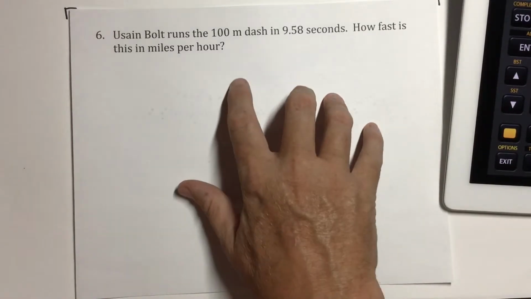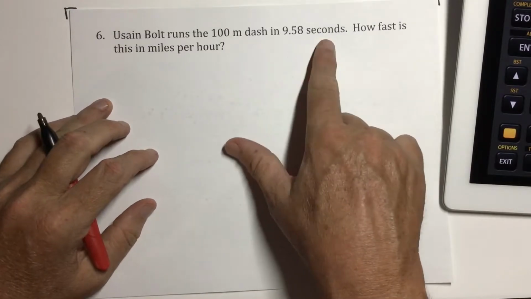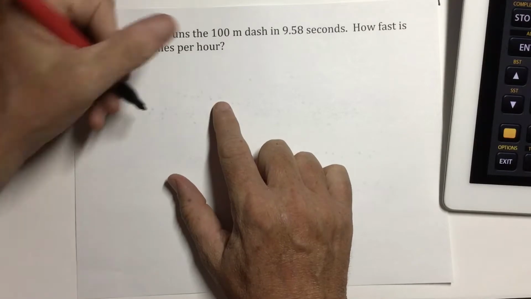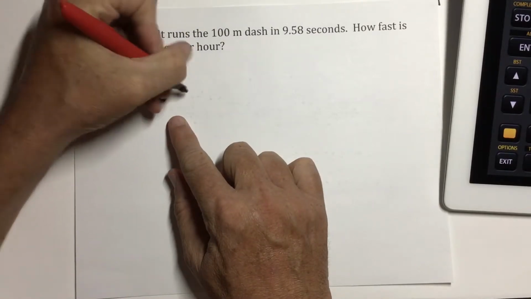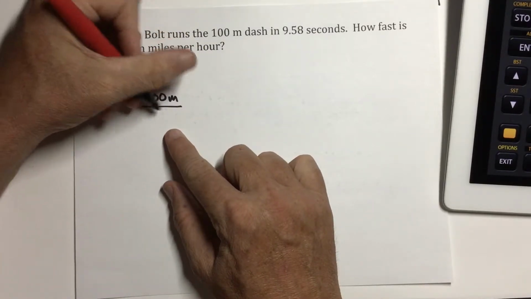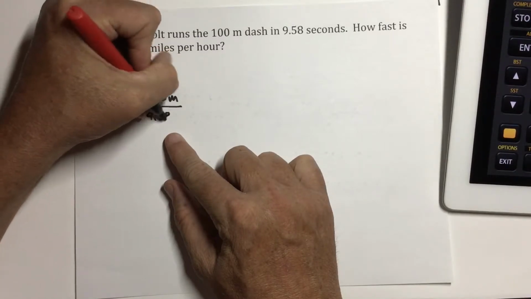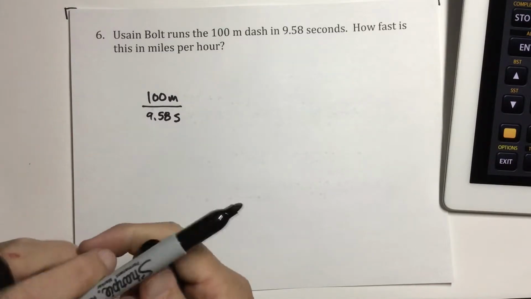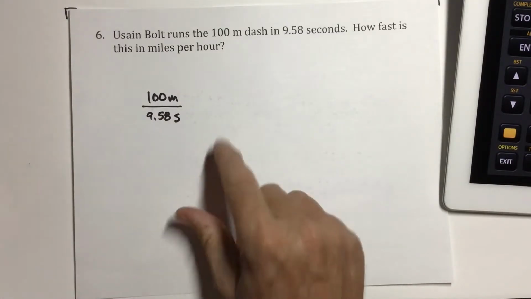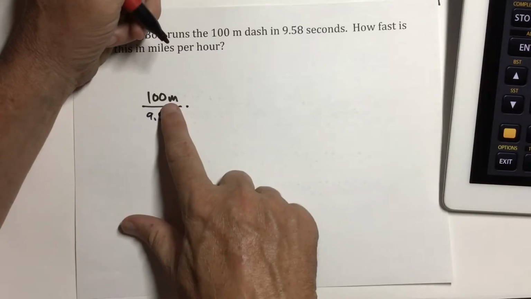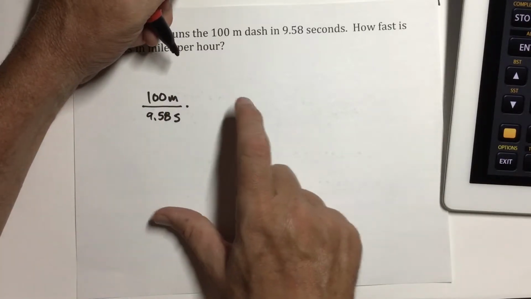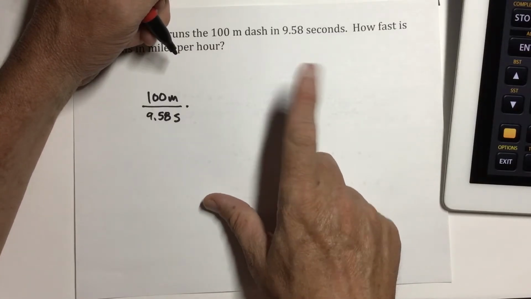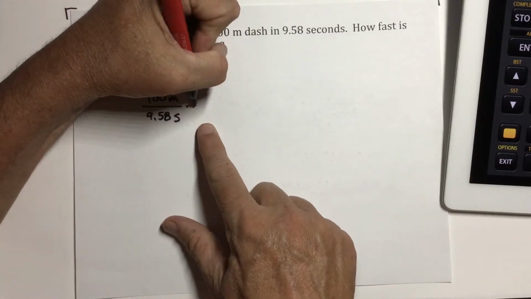Okay, so we want to convert a 100-meter dash in 9.58 seconds. Right now we're in meters per second, and we want to go up to miles per hour. So right now he goes 100 meters per 9.58 seconds. I'll deal with the distance first. I'm going to go from meters up to miles, and then I will deal with the time.